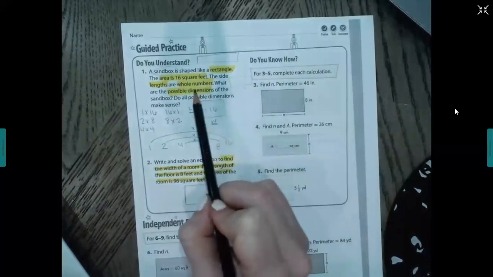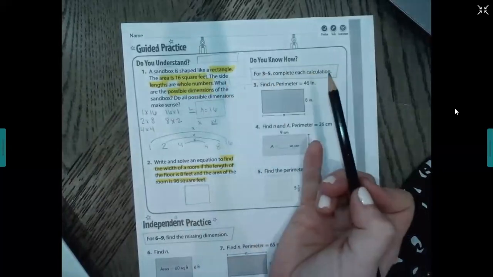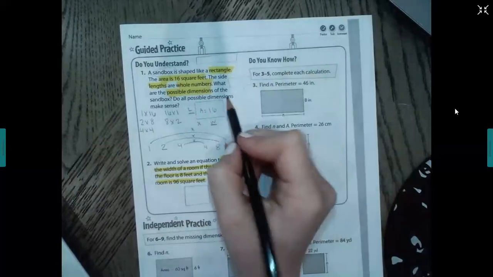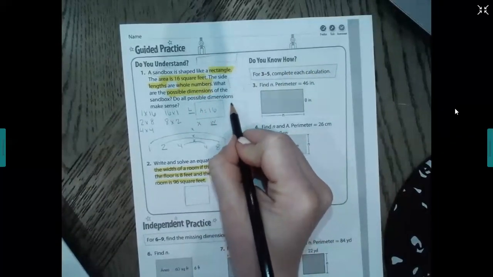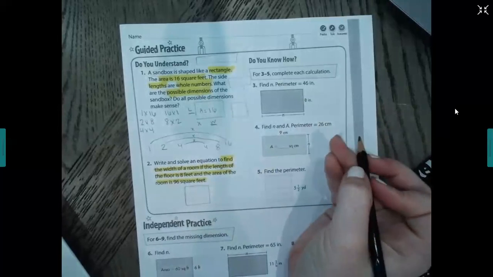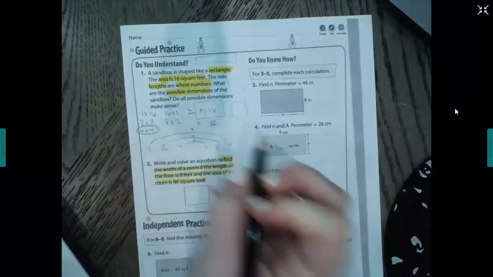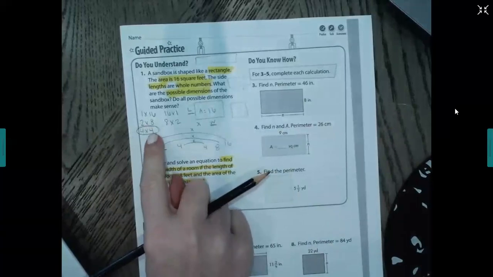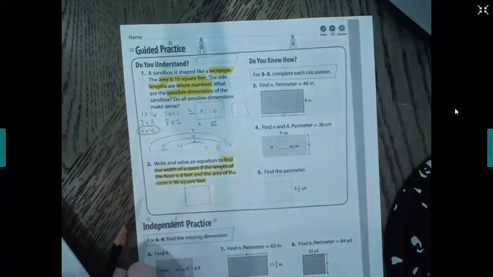That would just be a really long sandbox and not much area for you to really play and build with. So I think the one that makes the most sense is going to be the 4 by 4 in order for me to play with my friends in the sandbox. So realistically, my 4 by 4 is going to make the most sense for me to build my sandbox.